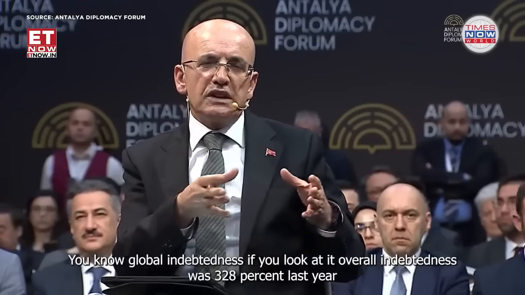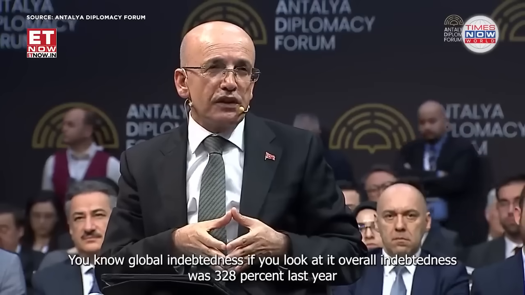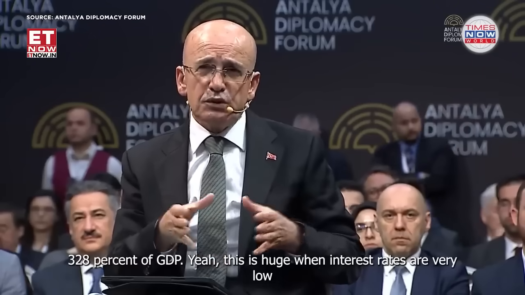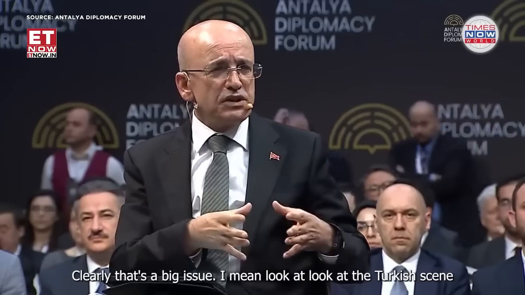You know, global indebtedness, if you look at it, overall indebtedness was 328% last year. 328% of GDP. This is huge. When interest rates are very low, no big deal. But when rates go up, clearly that's a big issue.